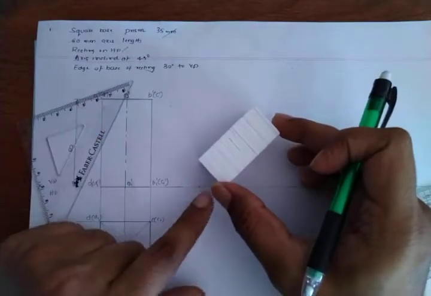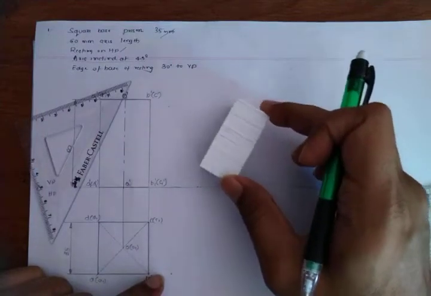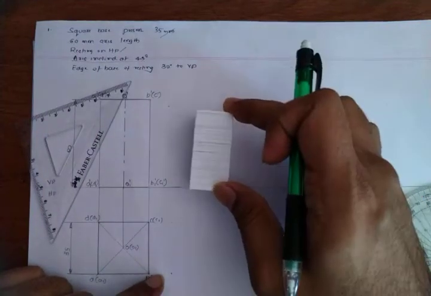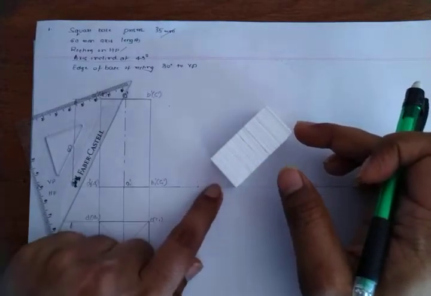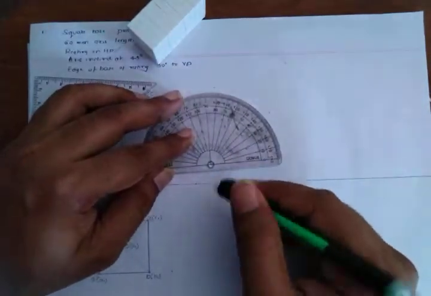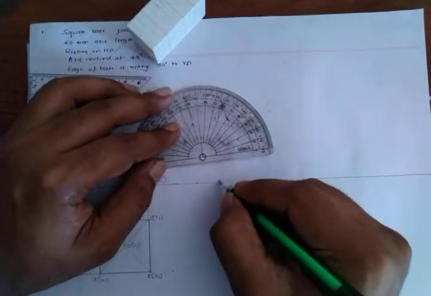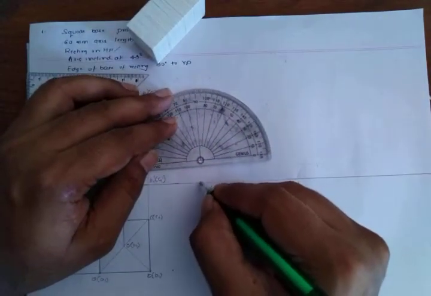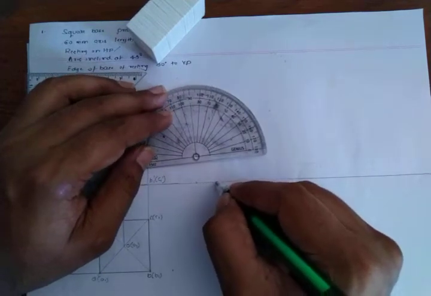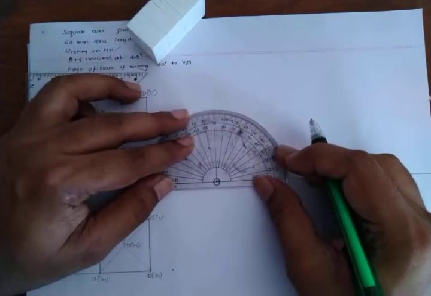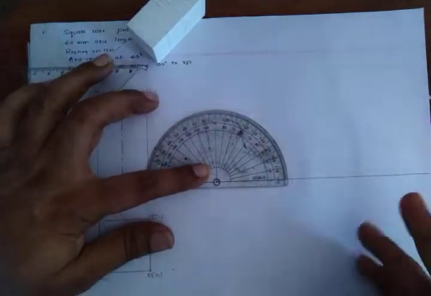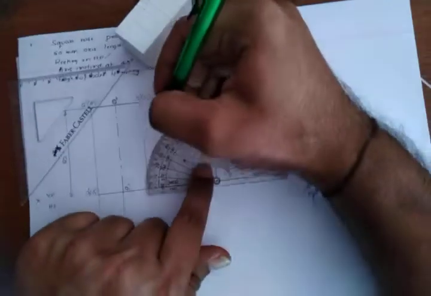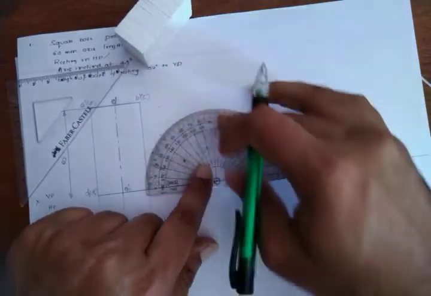Since I know the inclination of the base, now with respect to axis line it is 45 degrees. So first I'll start somewhere here. Leave some more space for the third view. So now I'm giving inclination to the base.